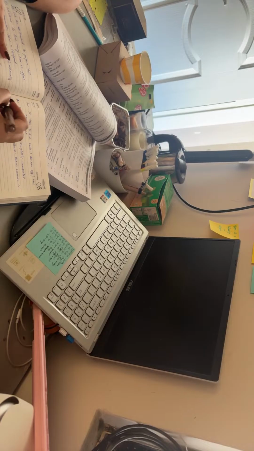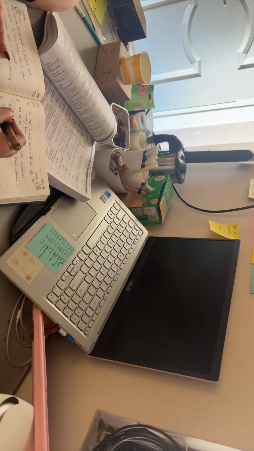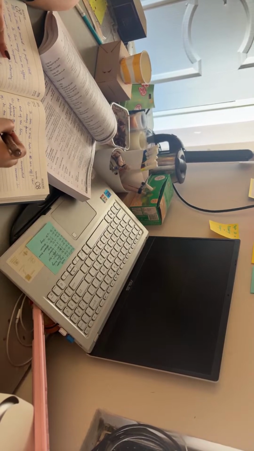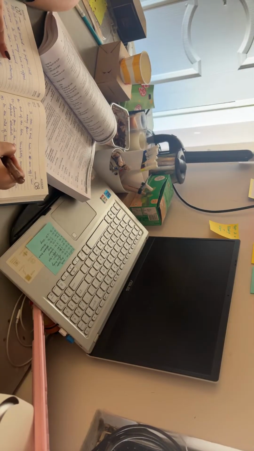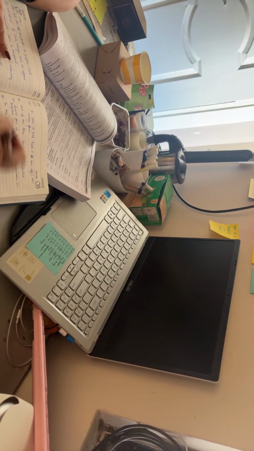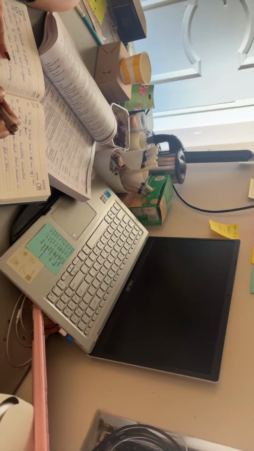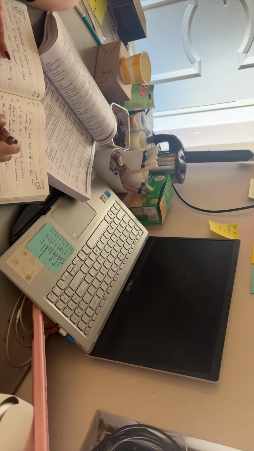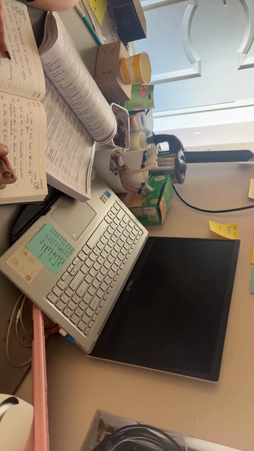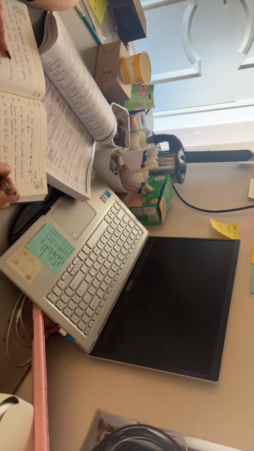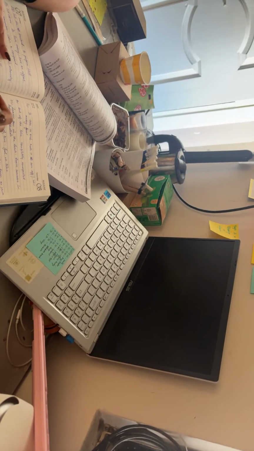Then is in the nick of time, just right in time. Just in time. In black and white, something related to print. Okay. Black and white means written down or in print. For good. For good means forever.